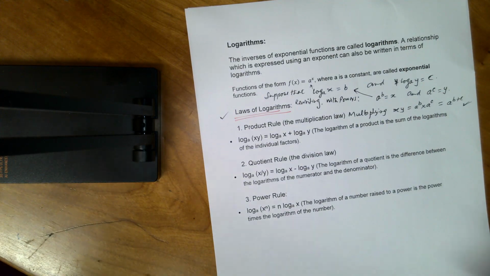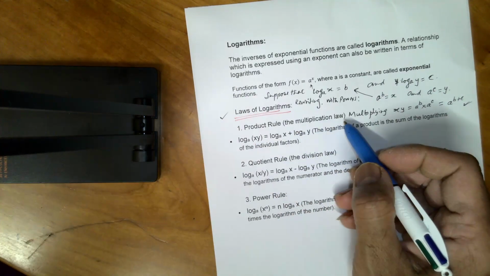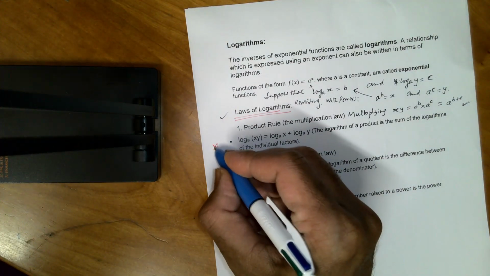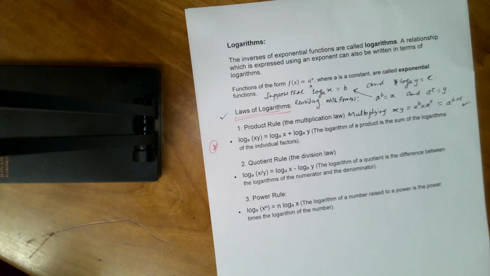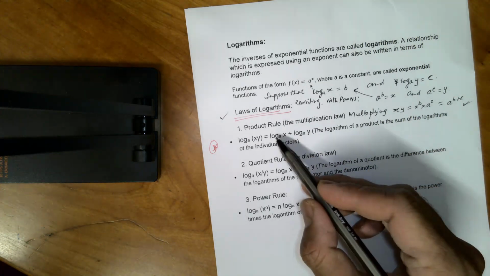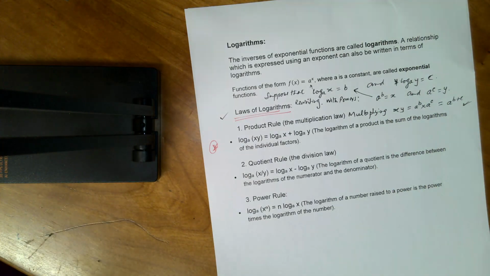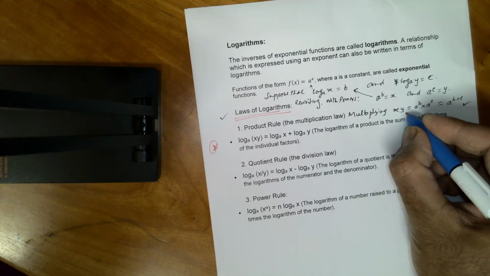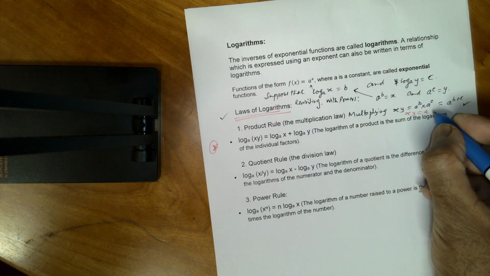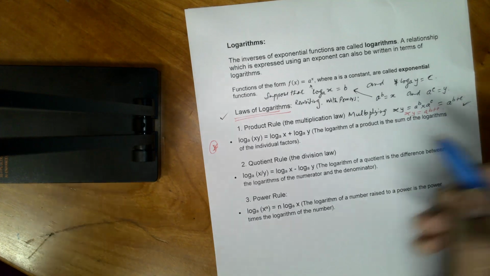The first one I will discuss is your product rule, or sometimes they call it the multiplication law, whichever way you want to say. So let's discuss this first. This is the multiplication law. Now bear in mind what I have discussed up here: your xy is also equal to a to the power b plus c. Bear in mind this as well, please.